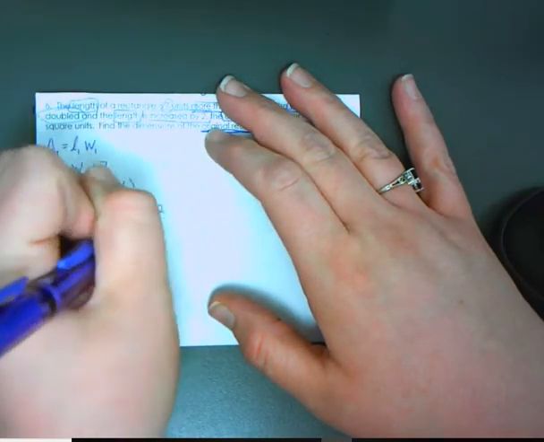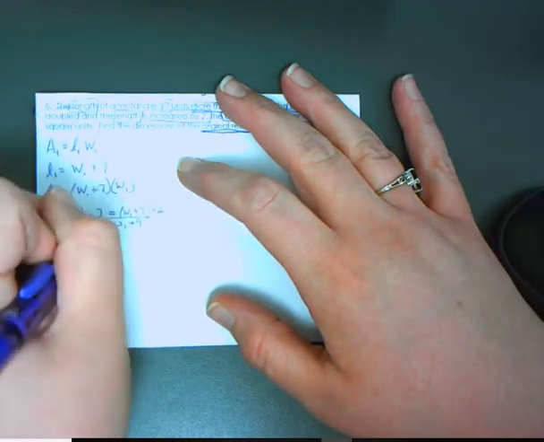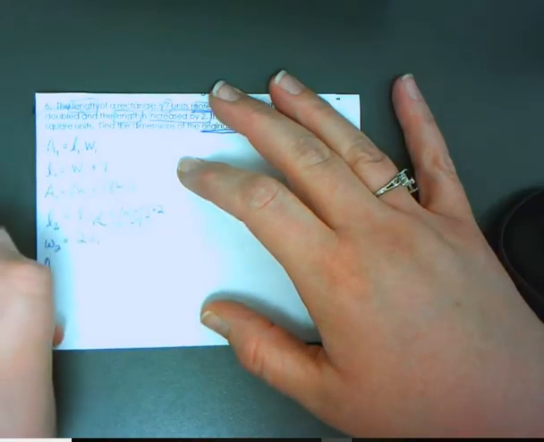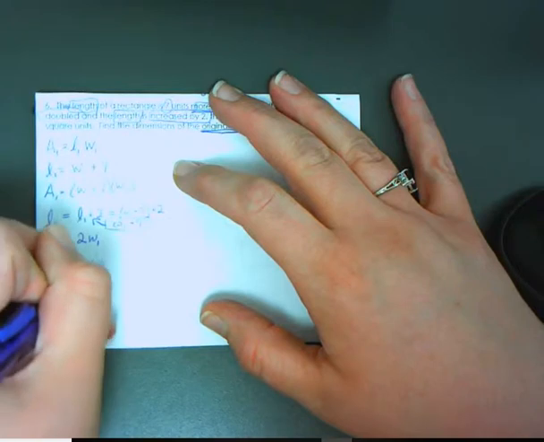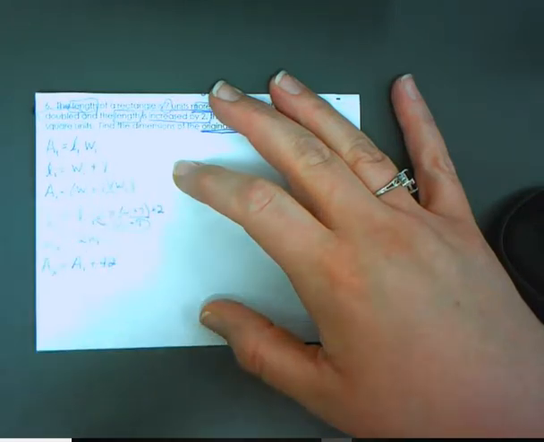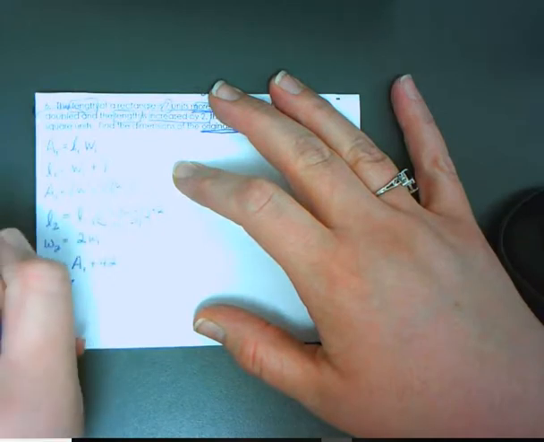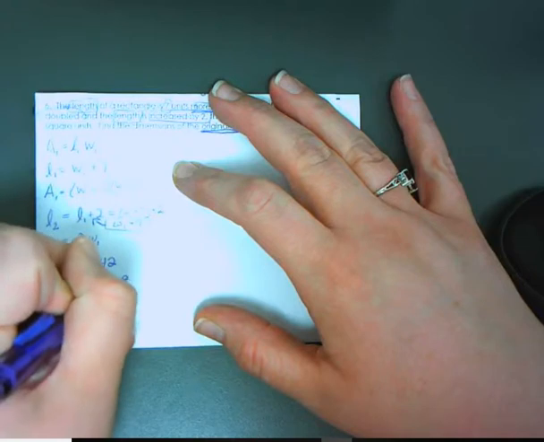So that is W1 plus 9, and that's going to be our length 2. And our A2 is A1 plus 42, and it is also 2W1 times W1 plus 9.